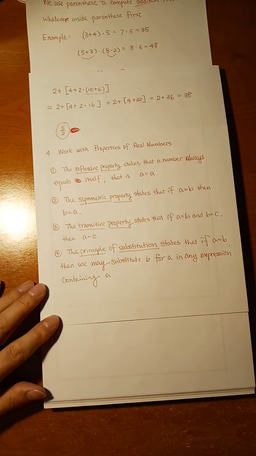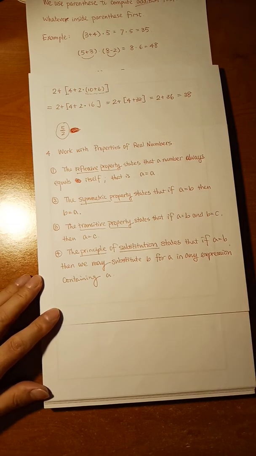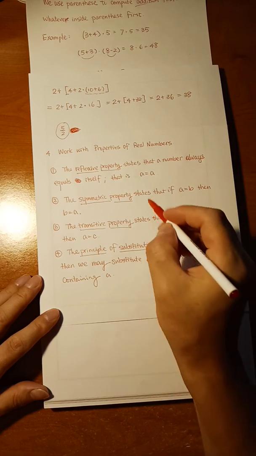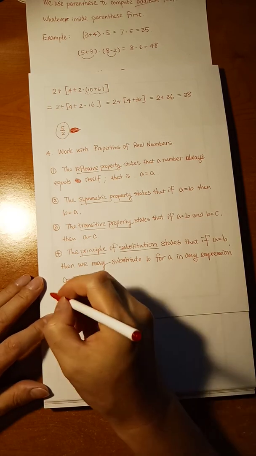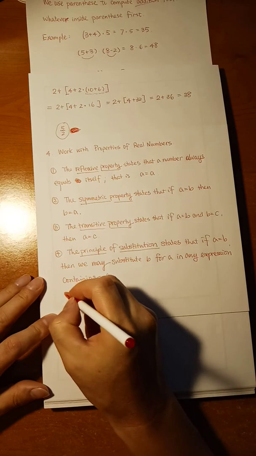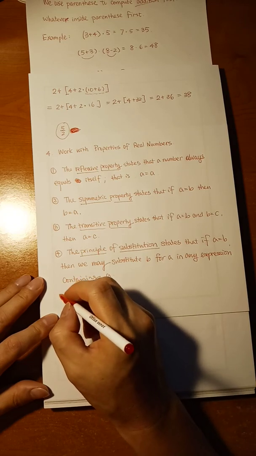All right? There are other properties. These properties are about equality. Other properties are about the operations. So we know the so-called commutative property.